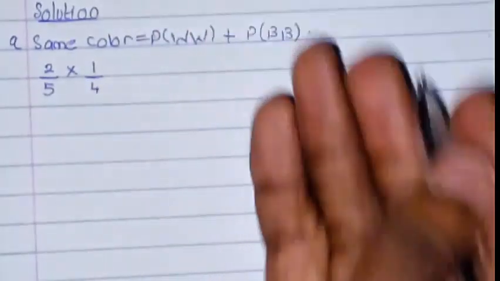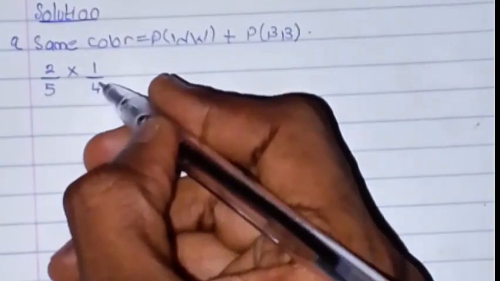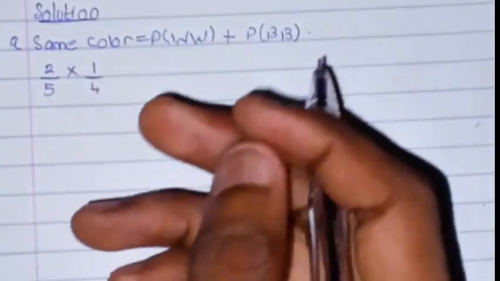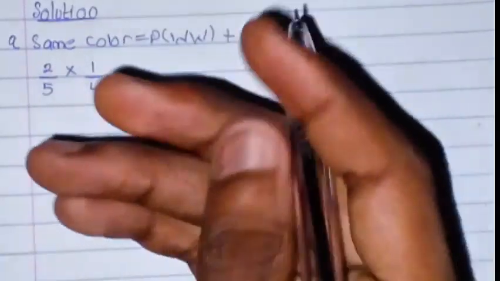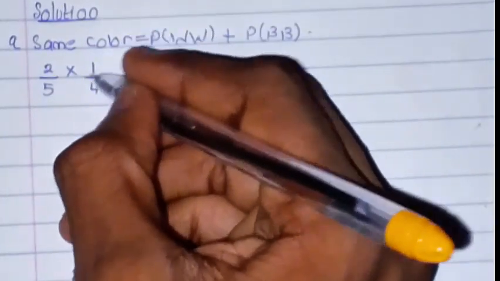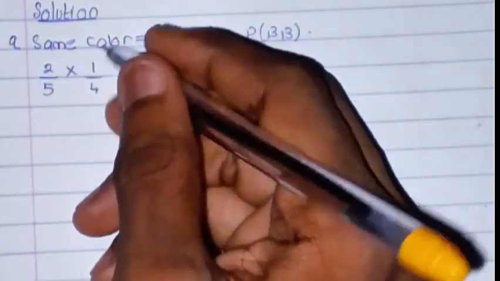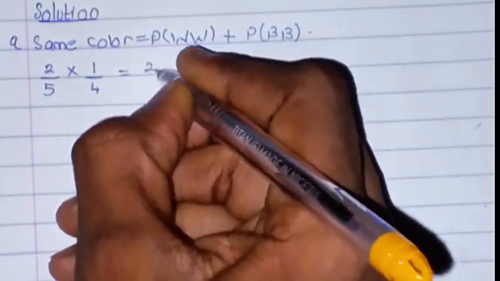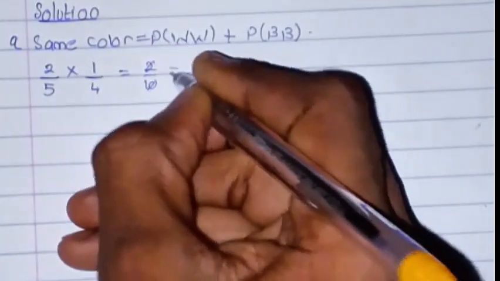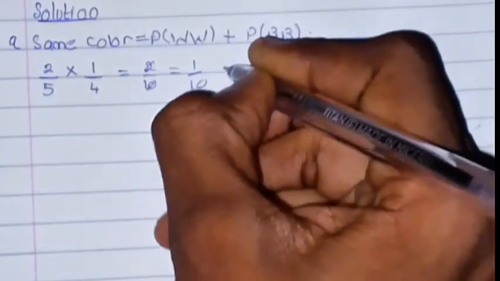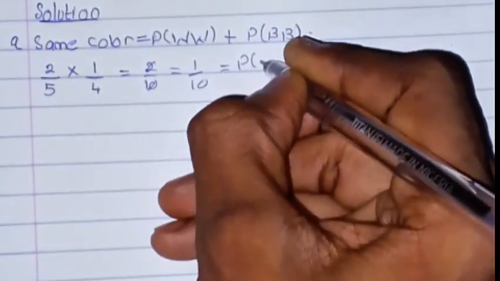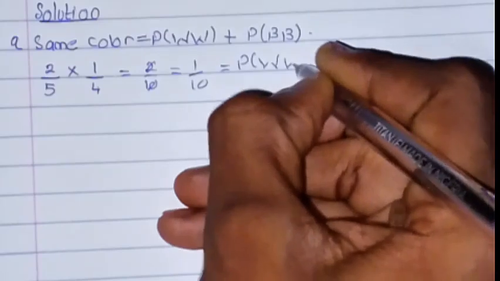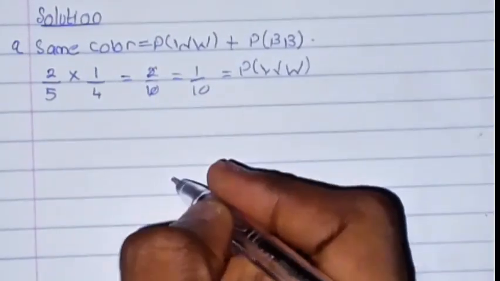Since the first ball was set aside, we have 4 total balls, and we're assuming that it was white, so we now have only one white to pick from. So that's 2 over 5 multiplied by 1 over 4, which gives 2 divided by 20, which breaks down to 1 over 10. So this is the probability of both balls being white.